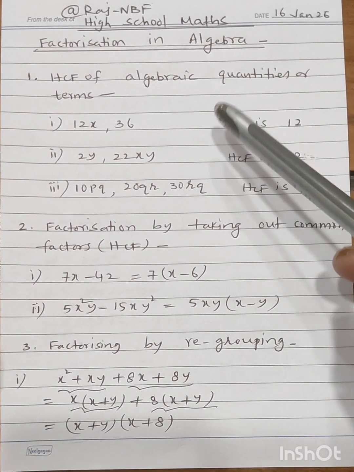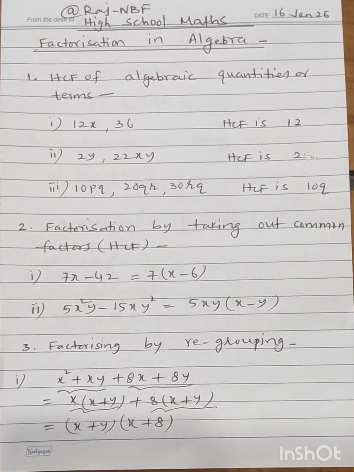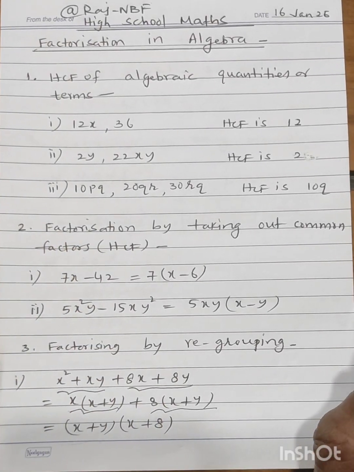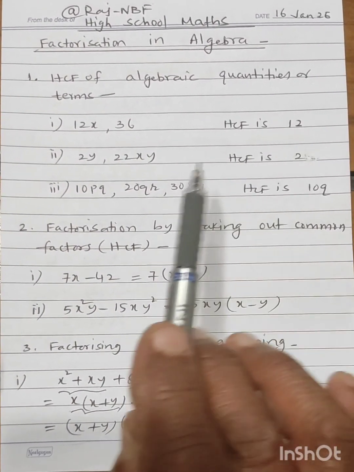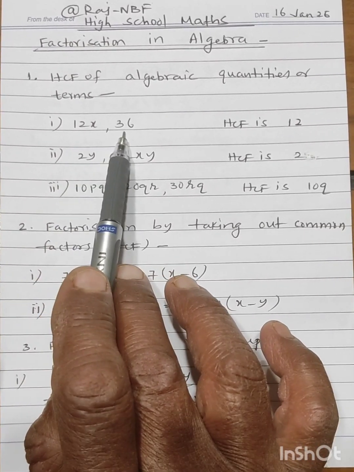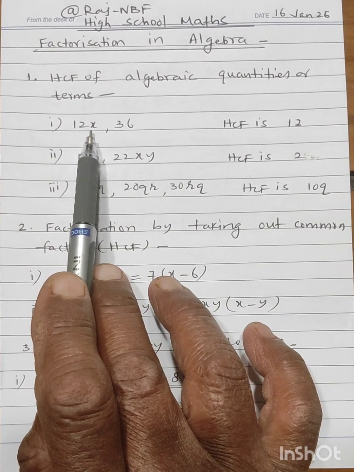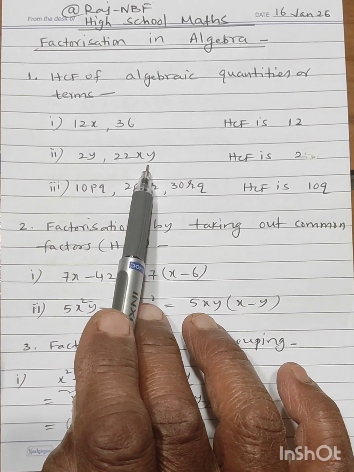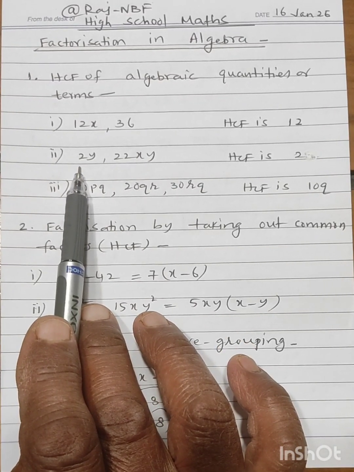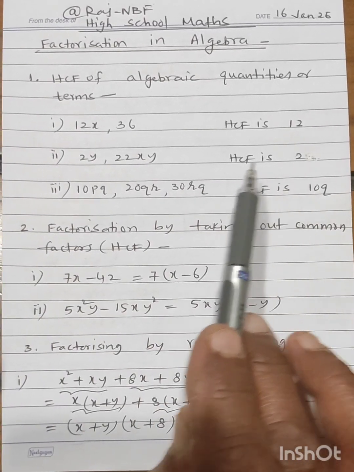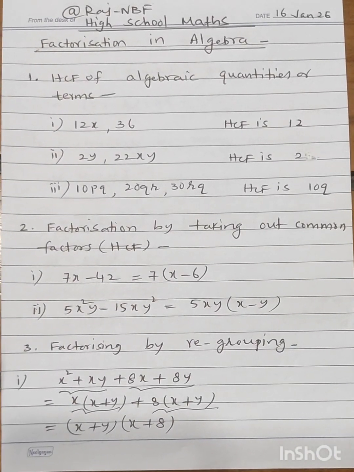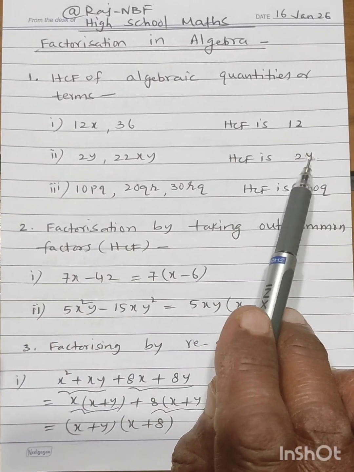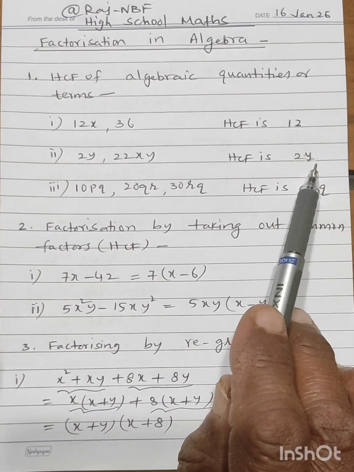We first explain the SCF of algebraic quantities or terms. Now these two terms, 12x and 36. Their SCF is 12. See here, the numerical part 12 and 36, SCF is 12, and literals: only x is literal here and there is no literal here. In this example we see the SCF of numericals is 2 and that of literals y and xy, the SCF is y, so the SCF is 2y.